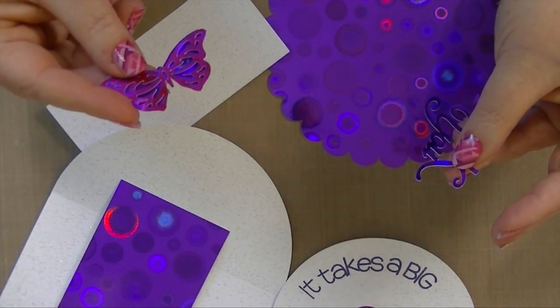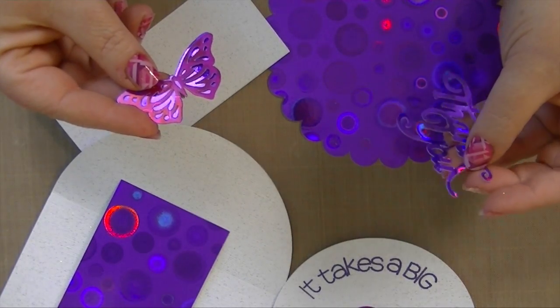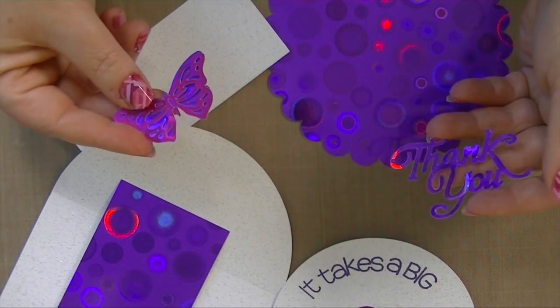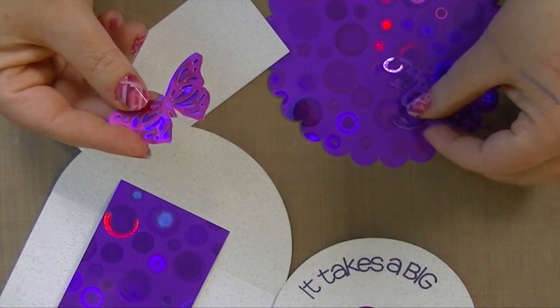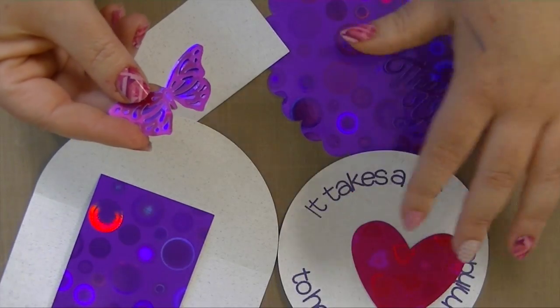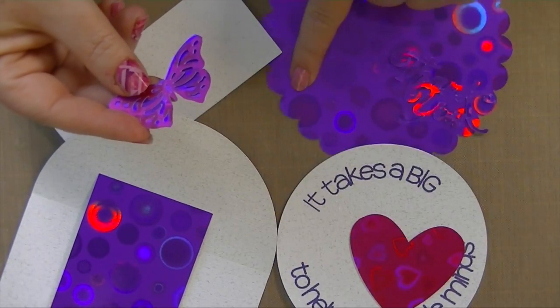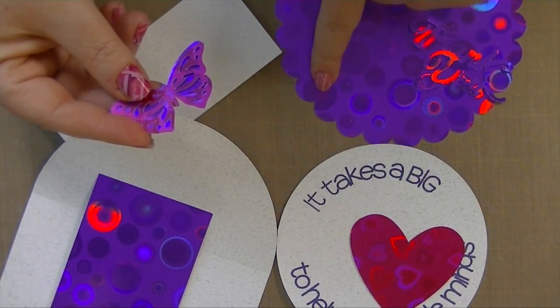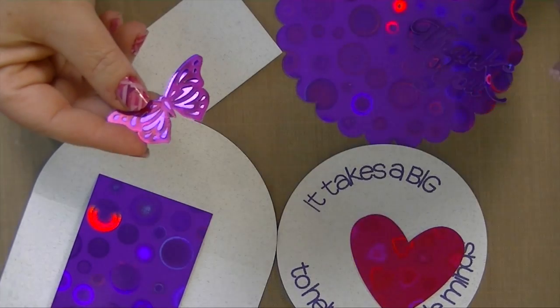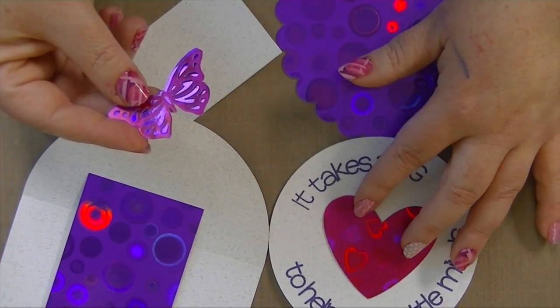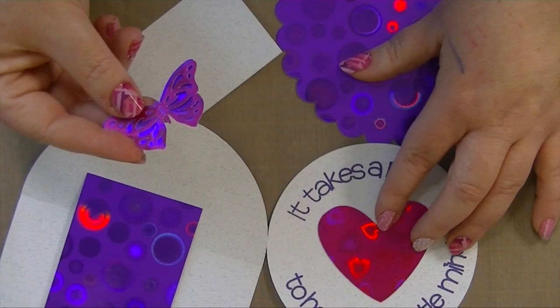In a minute, I'm going to go to the computer to Design Space. I'm going to show you how you can change my file to make it any way you want. My file was actually a little bit different than this. It didn't have this back piece, but I show you how to add that and how to change things to make a file like mine into your own.